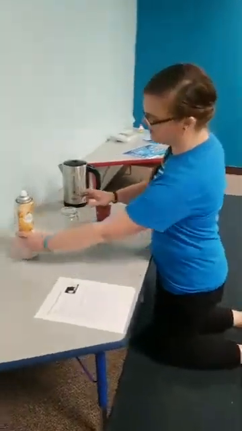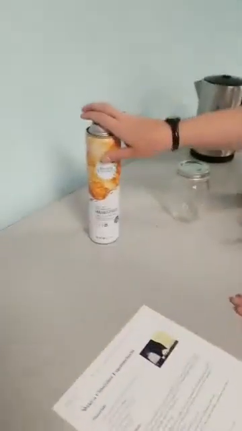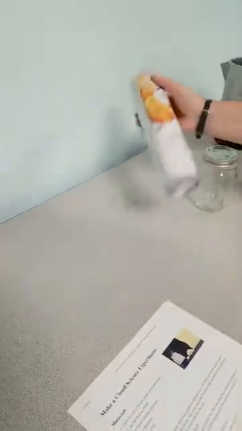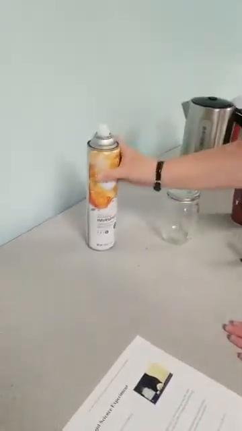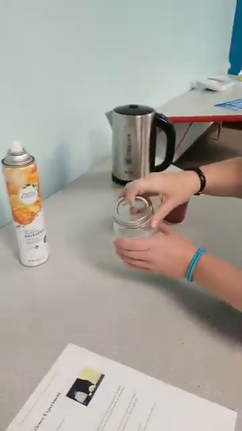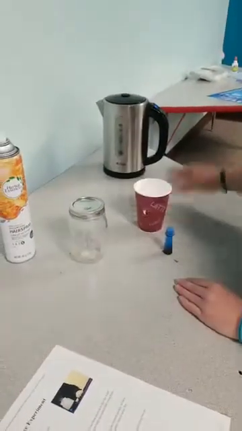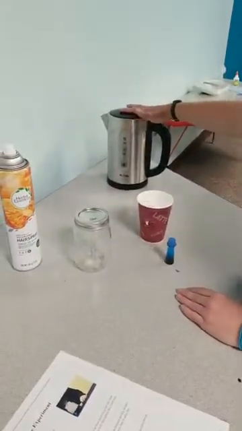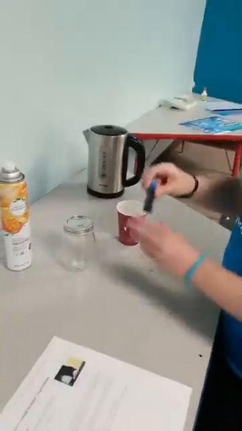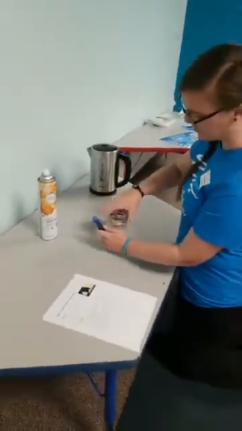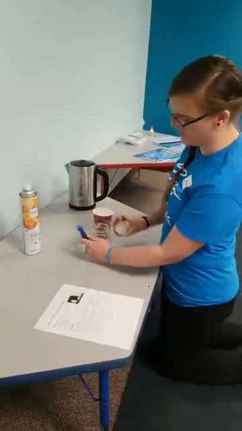All right, so here what you need is aerosol hairspray. That's the kind in the metal can like this. You need a jar with a lid. You need some ice. And here is my boiling water. Now, optionally, you can have a little bit of blue food coloring. I do like having that.